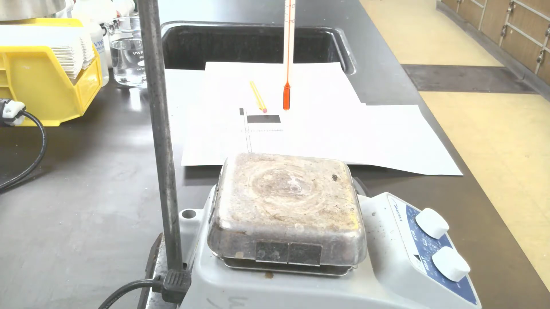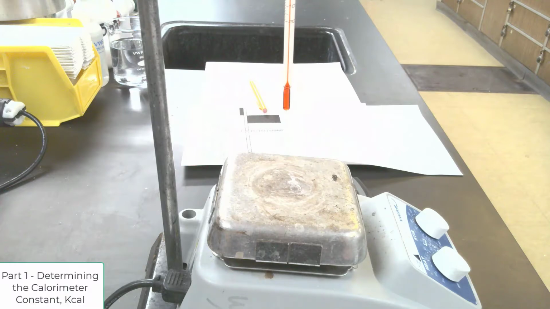The first part deals with determining the calorimeter constant. The calorimeter constant is calculated because whenever you do any thermal studies, energy is absorbed or given off depending on the scenario. Hopefully you realize that heat always flows from hot to cold. So when you shake someone's hand and it's cold, you know the energy from them is flowing into you. And if it's the opposite, then it's just the reverse.